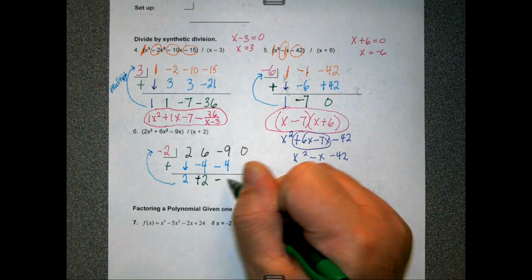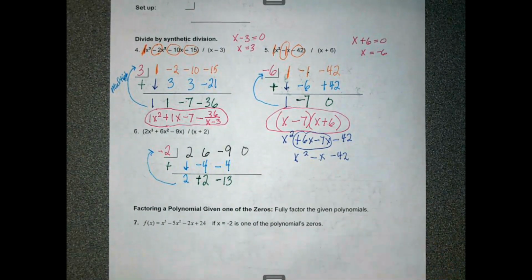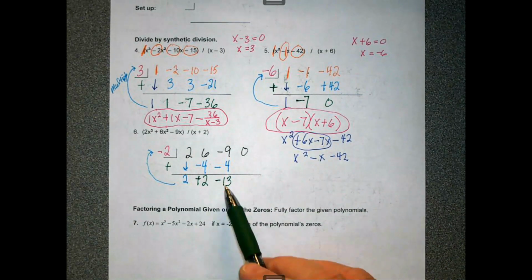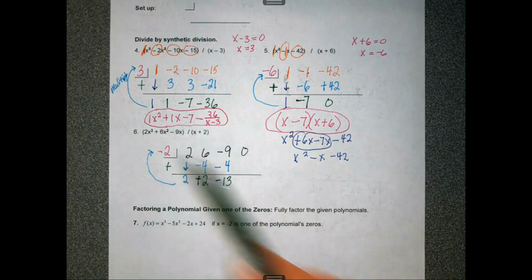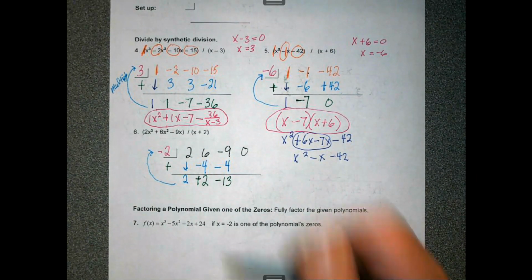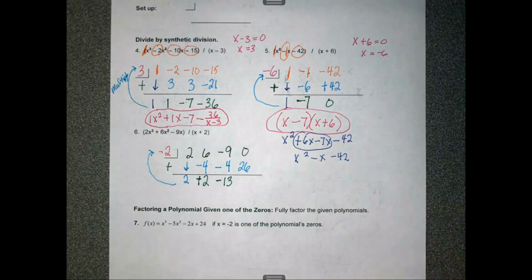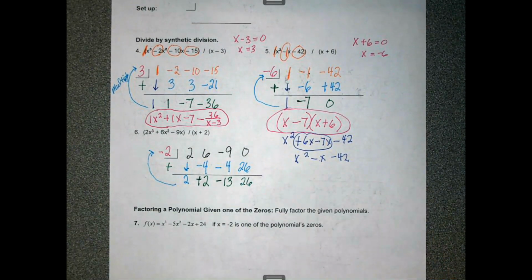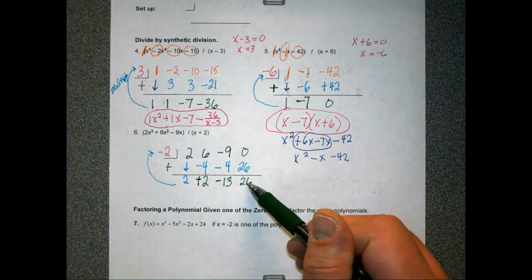For a minute there, I was having a brain freeze because I was thinking of the mistake I did last hour. Negative 13 times negative 2 is 26. 0 plus 26 is 26. Is negative 2 a 0 of that polynomial? No, because I ended up with a remainder, right?